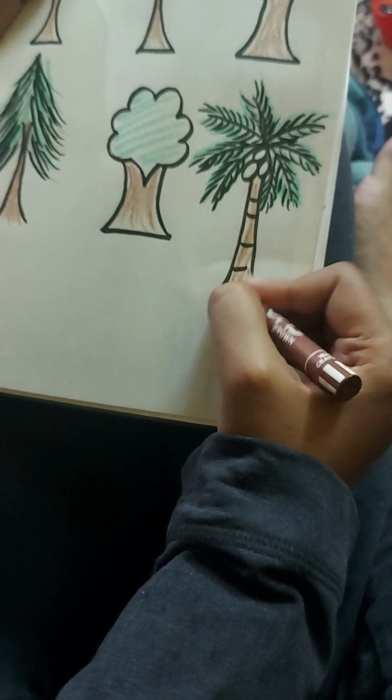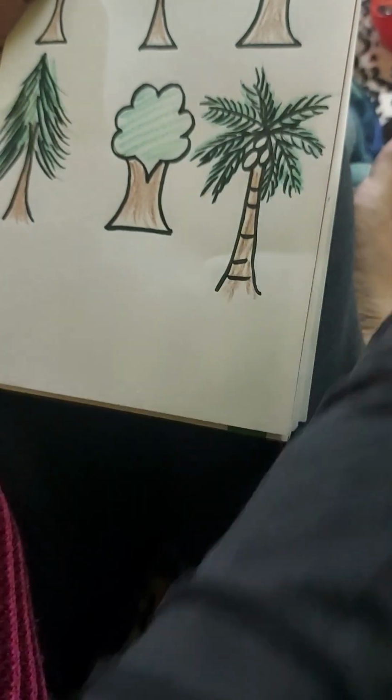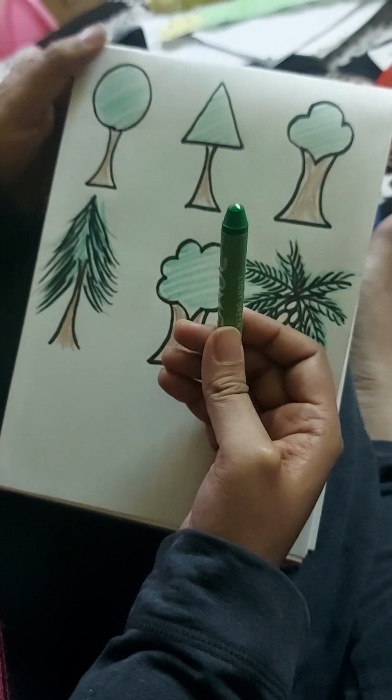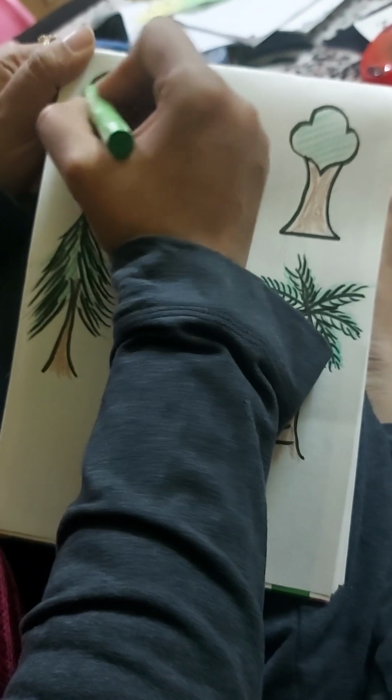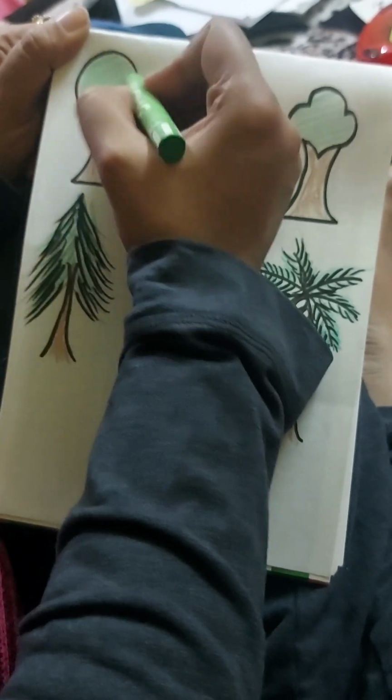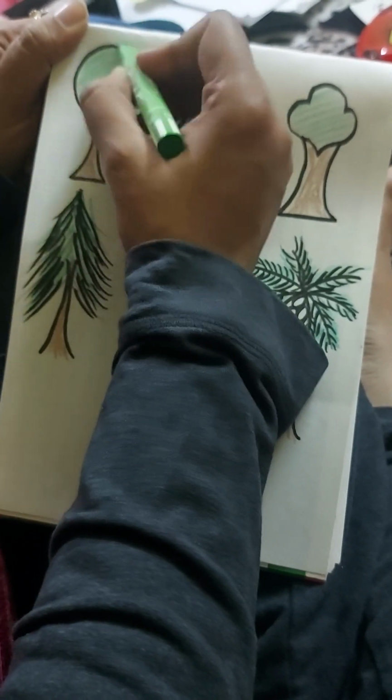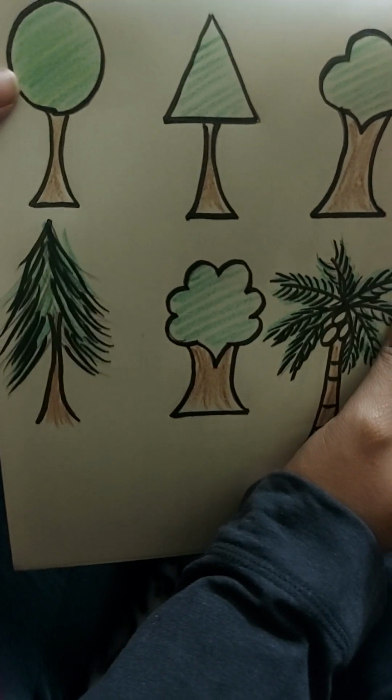Now I will use this parrot green color to give some shading effect. Again I am using small strokes like this. Look, its effect is so nice.